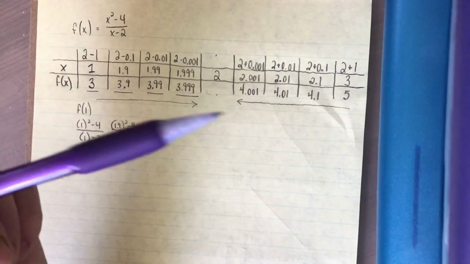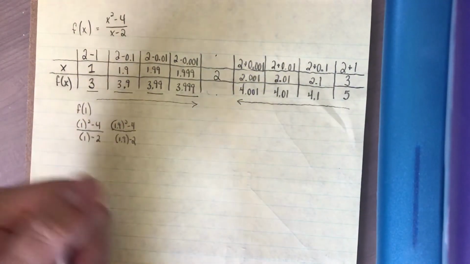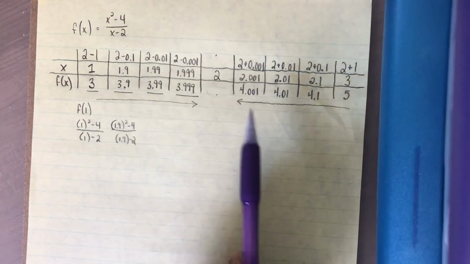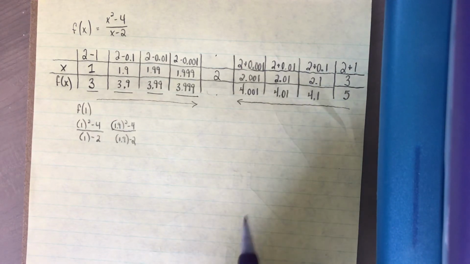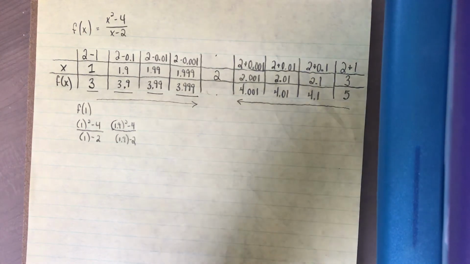Much as we saw with the left side, each time we go a power of 10 closer, we seem to be getting a whole bunch of zeros stuck in there with just a 1 on the end. So the next level, if we went 2 plus 1/10,000th, 2.0001, we would get 4.0001. Another 0.